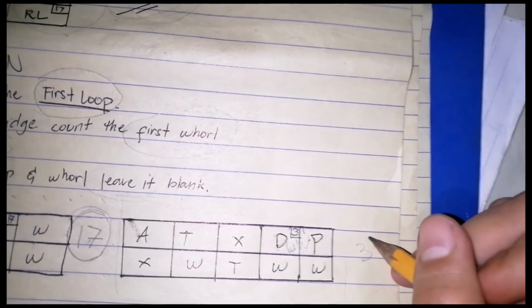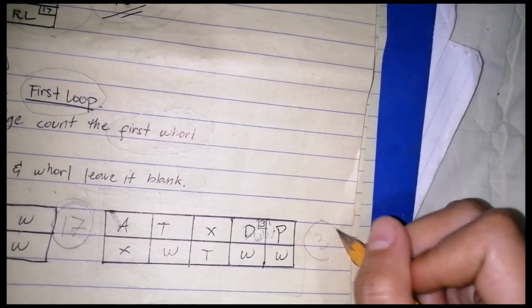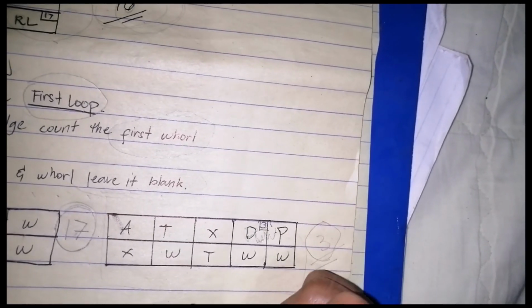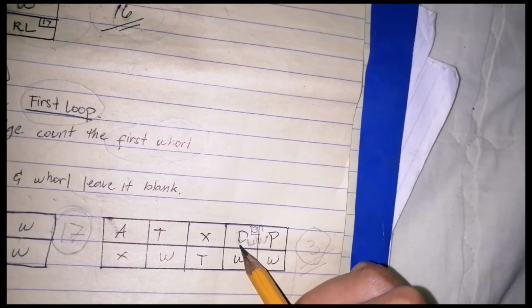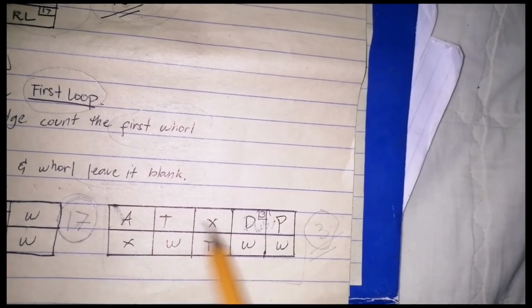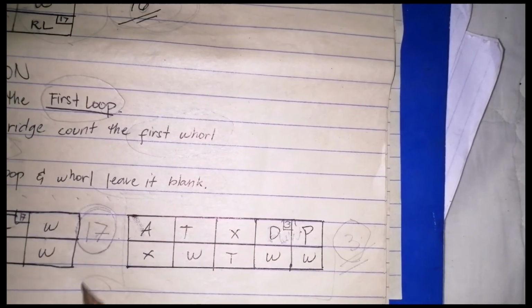The numerator of this key classification is 3, because this is the first whirl that we saw. If we don't see any whirl or loop in the example, we won't put any numerator. We will just leave it blank.